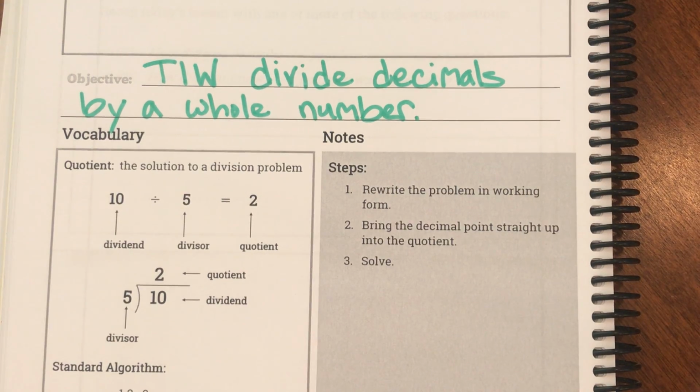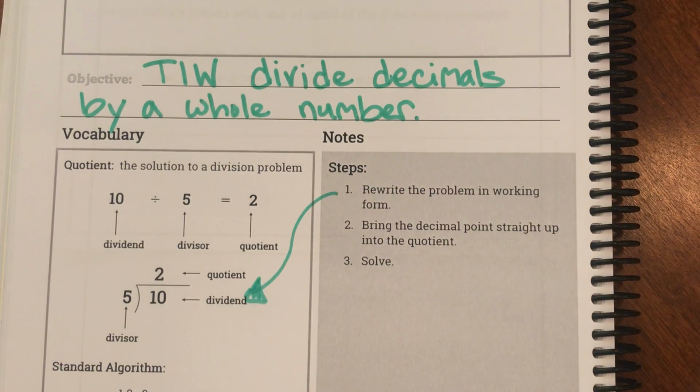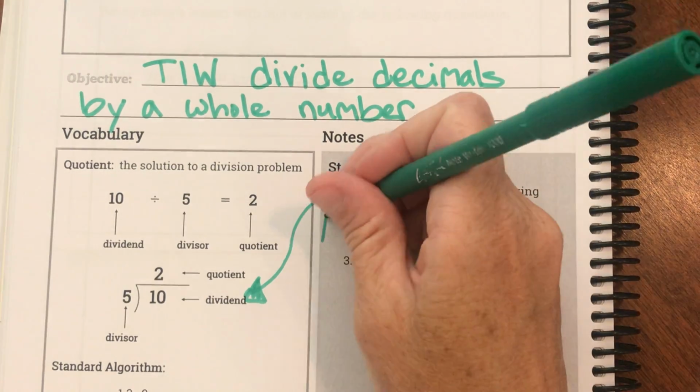Our steps say we're going to rewrite the problem in working form, which we've been doing. Step 2 is our new step. It says bring the decimal point straight up into the quotient.